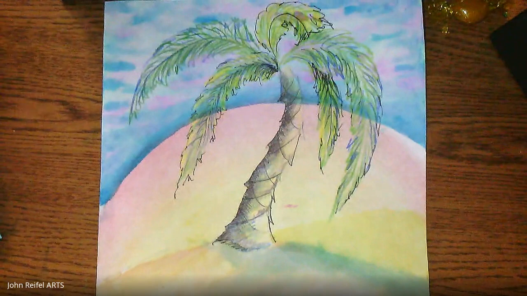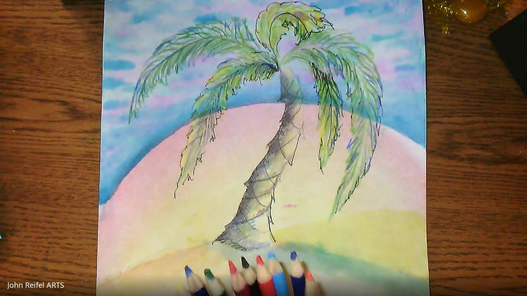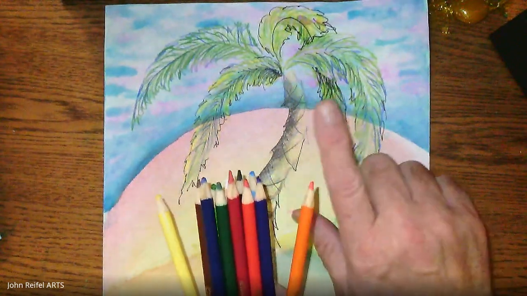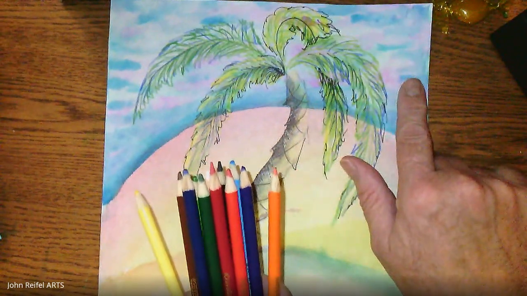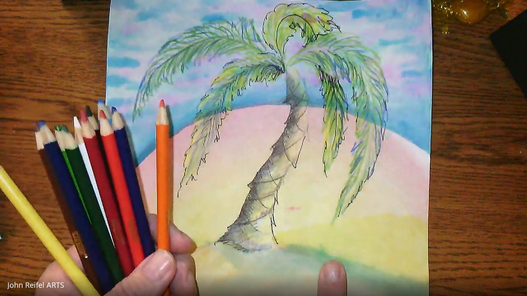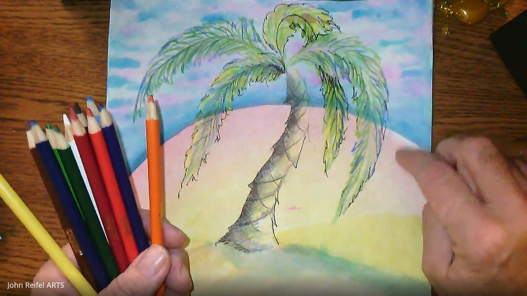So, today I'm going to start adding some details to this palm tree that I already created. I've created a background. What I want to do now is add some details into my foreground and possibly into my background, because I haven't quite decided how I'm going to finish this up.